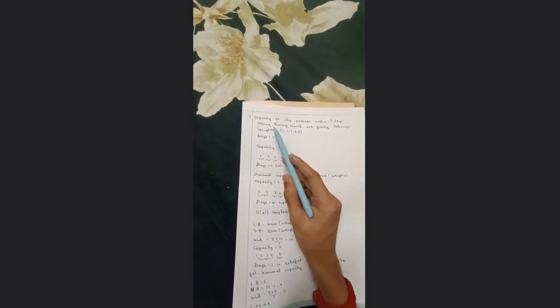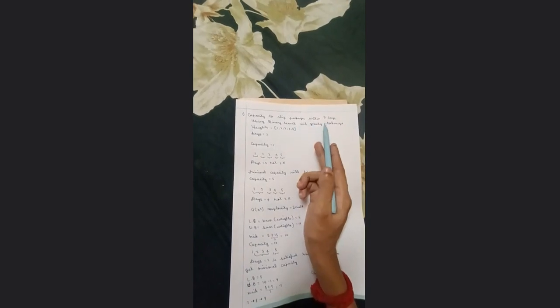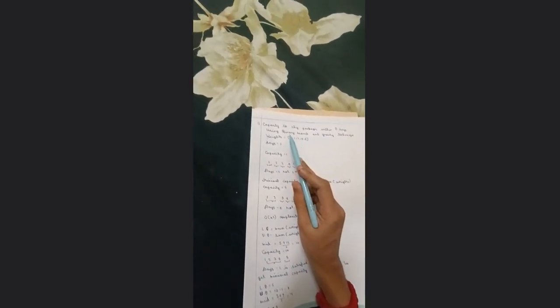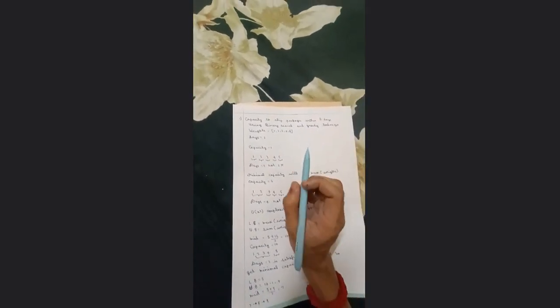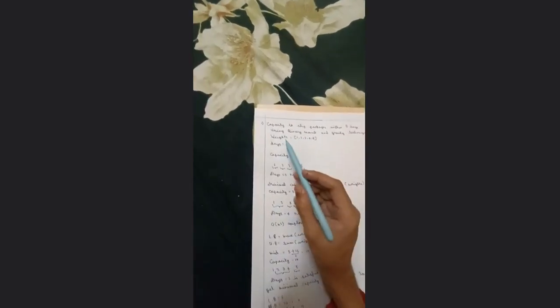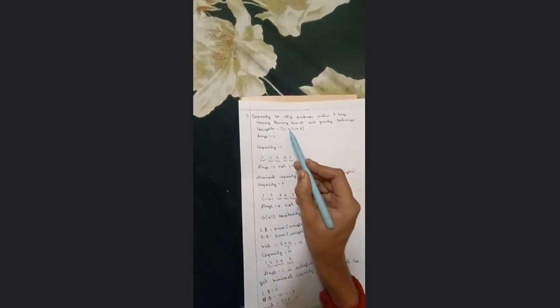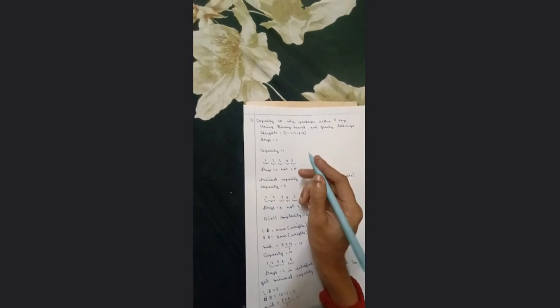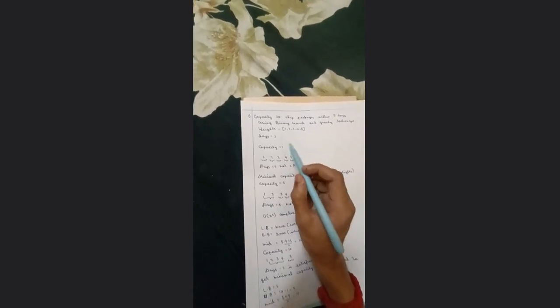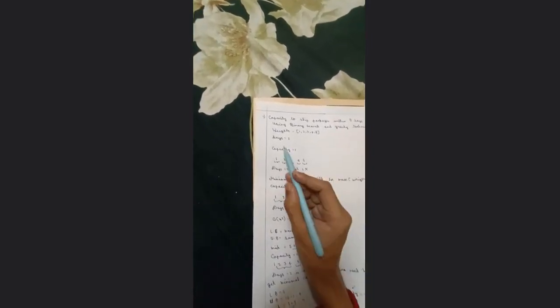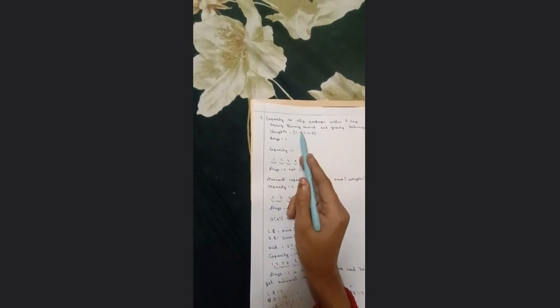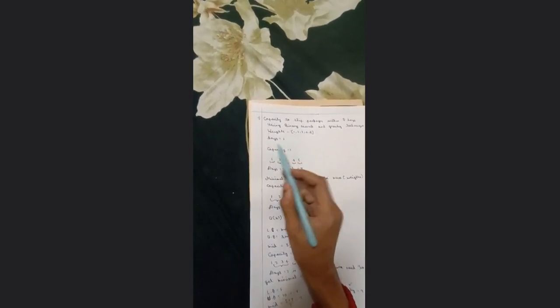So the first question states capacity to ship packages within D days. I have used binary search and greedy technique to obtain the optimal solution. First, I went on to solve with a brute force solution, which will be explained in the process. We are given a weights array. Let's take for example 1 2 3 4 5, and we are given days equal to 2. We have to find the minimal capacity to load these weights into the ship within the given number of days.